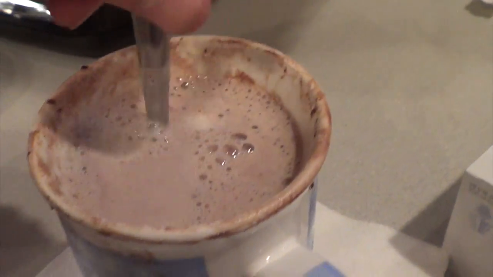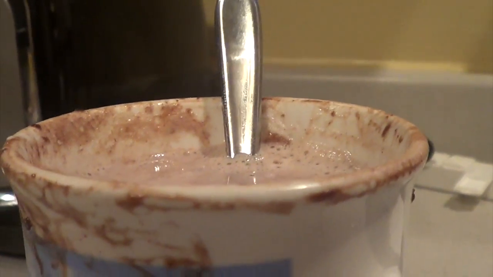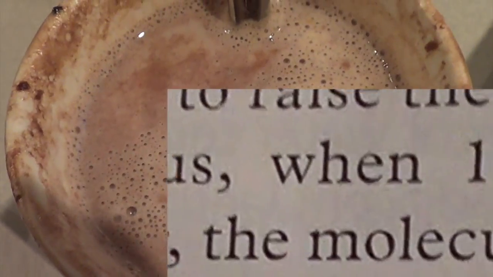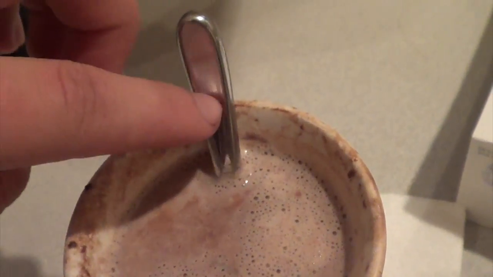Maybe you gotta stir it up a little bit. Oh, you can see it now. You can see it's starting to form up right there, look. And when 10 calories of heat are absorbed by 1 gram of water, the molecules vibrate faster and the temperature increases faster. Steam on the spoon.